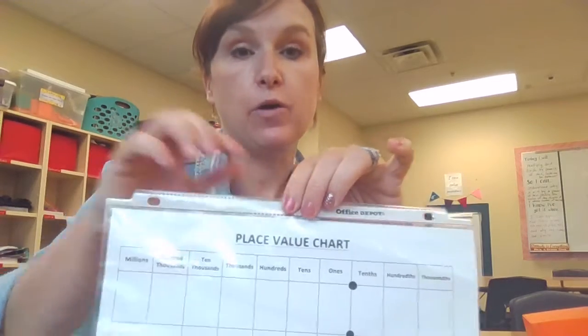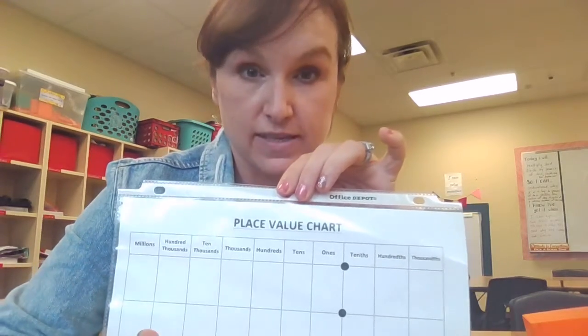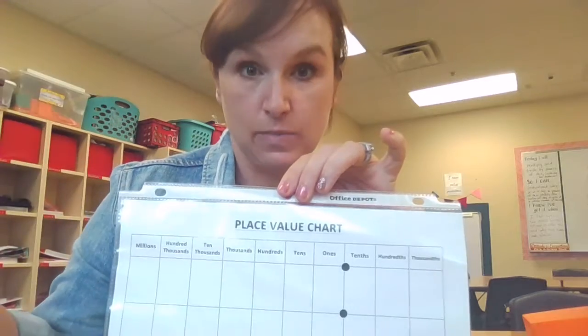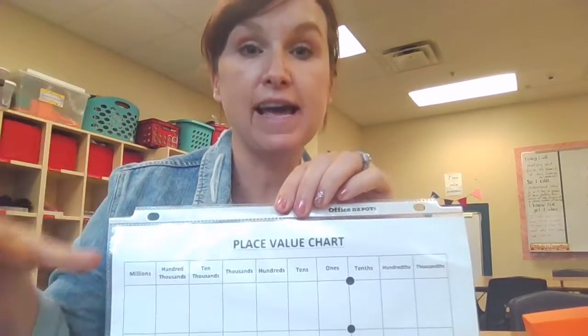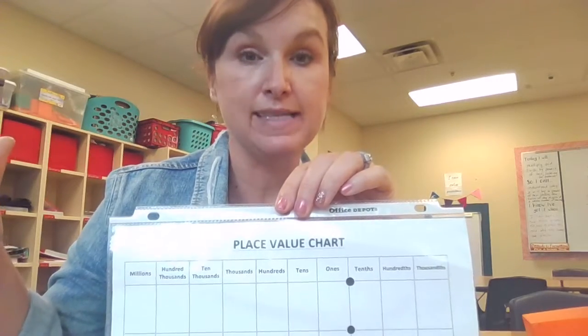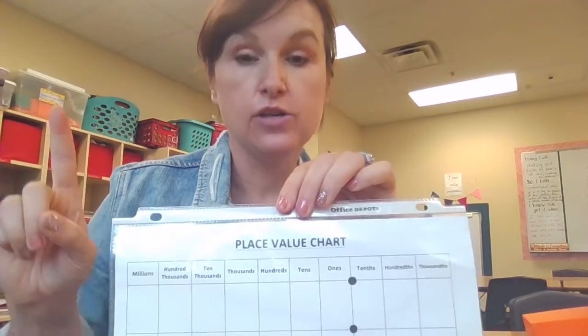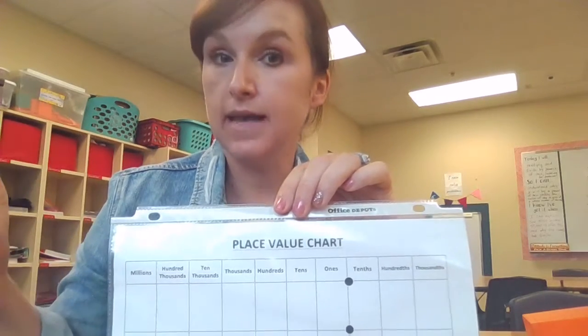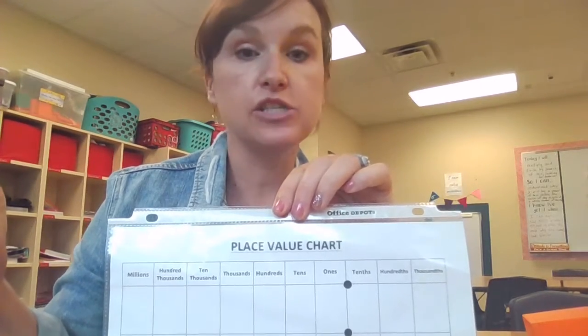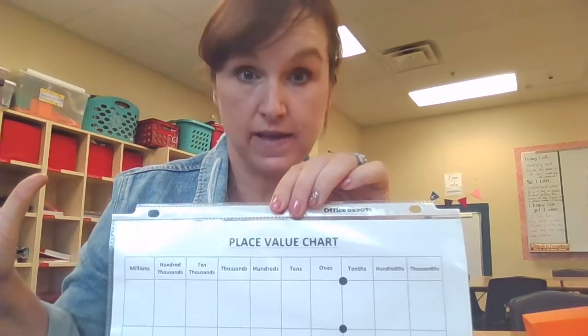Now, if we go place values to the left, that's divided by 10. Because if we have a $10 bill, we could divide that by 10 and we would get 10 $1 bills. So $1 is 10 times less than $10. All right. So that's just a brief intro to place value.